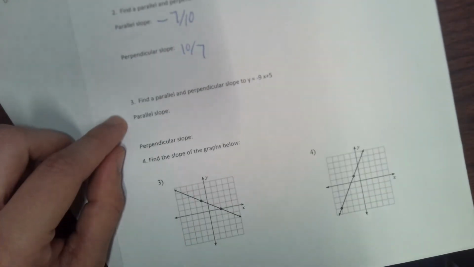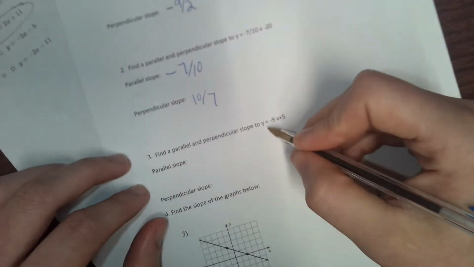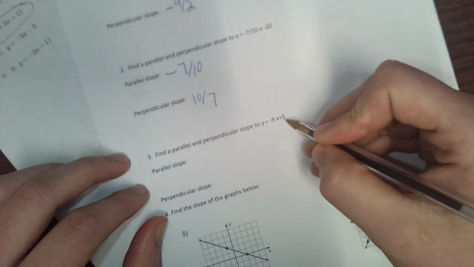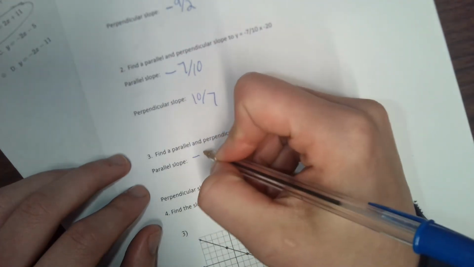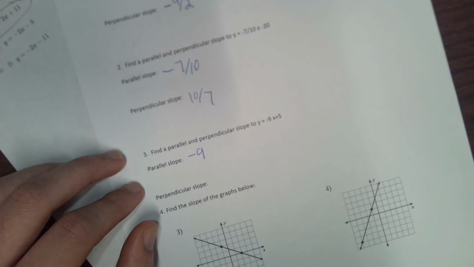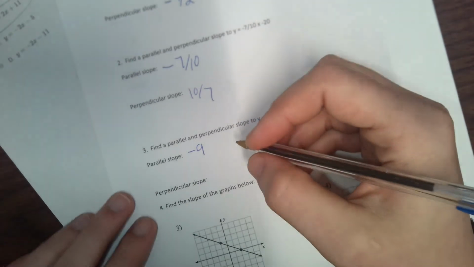Number 3, again, same question. y equals negative 9x plus 5. Okay, parallel slope is going to stay exactly the same. So it's going to stay negative 9. Or I'd also take negative 9 over 1. If you want to put it over 1, I'll have both options selected in Edgenuity.